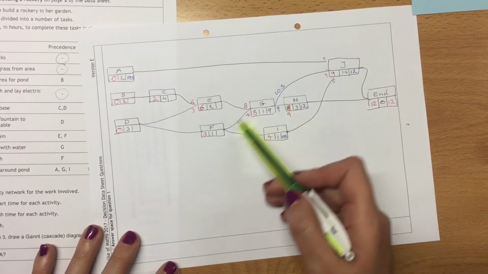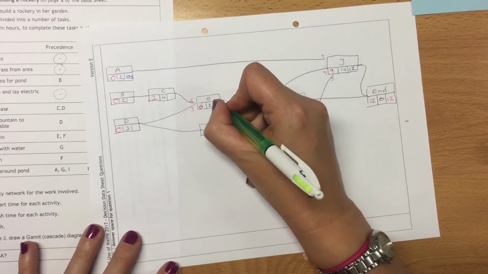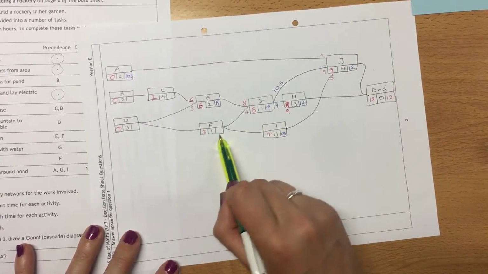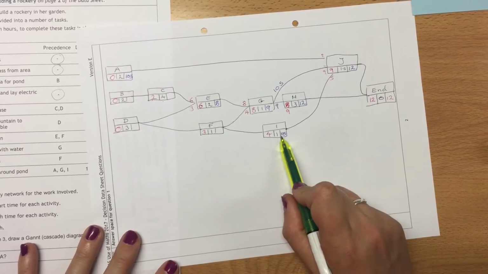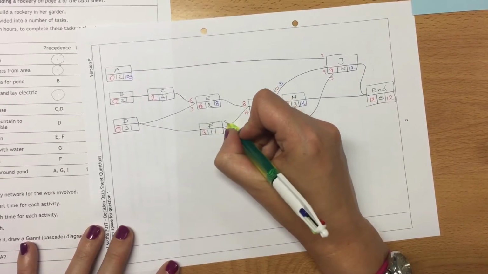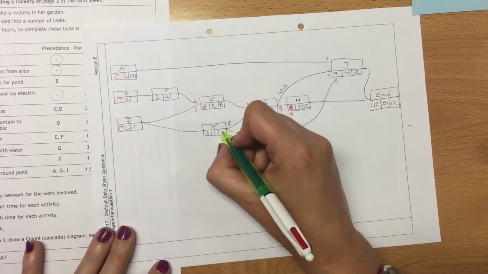So, coming across into E, you've got 9 take away 1 is 8. Then we have still 9 take away 1 is 8, or 10.5 take away 1. So we've got 2 going in, and again we have to use the earliest.